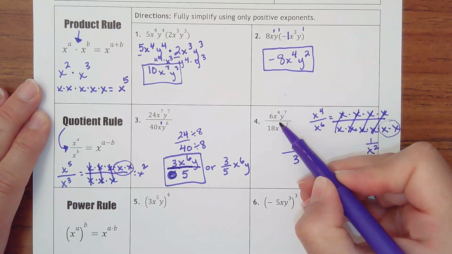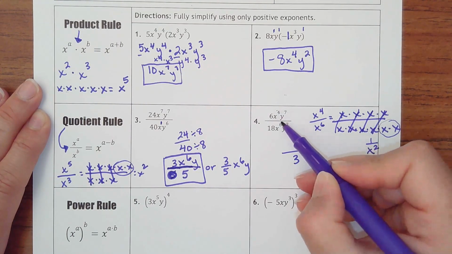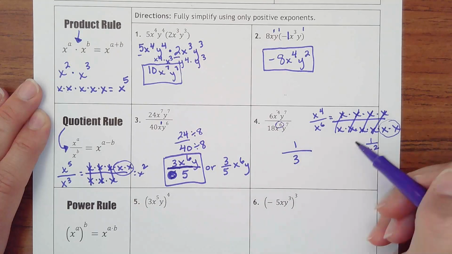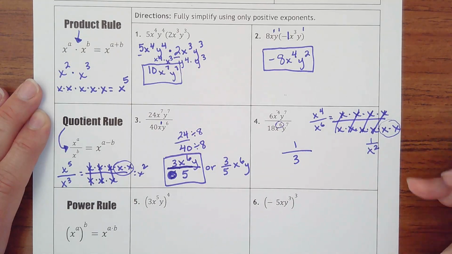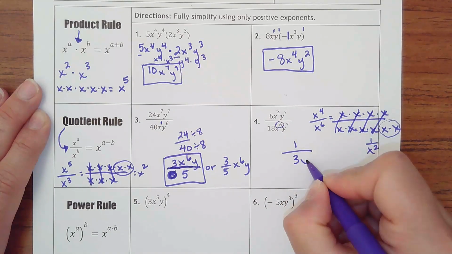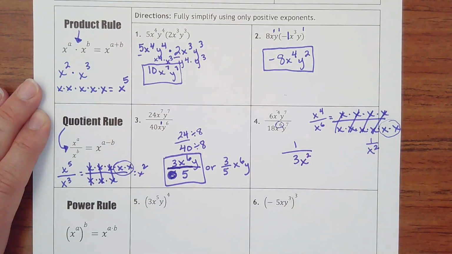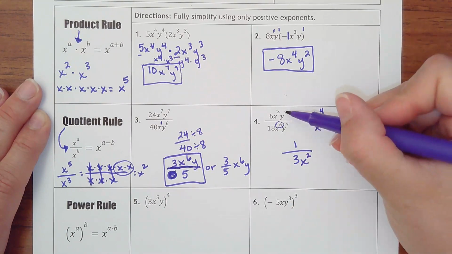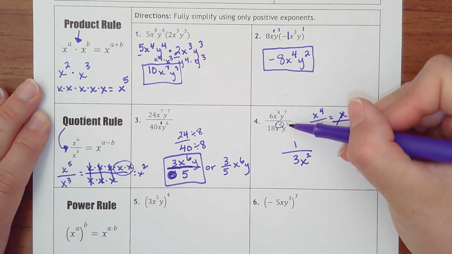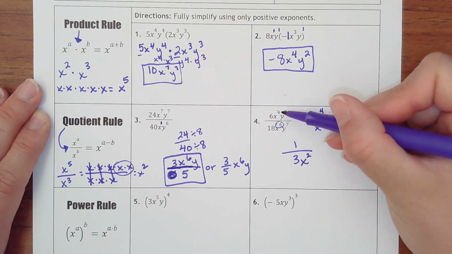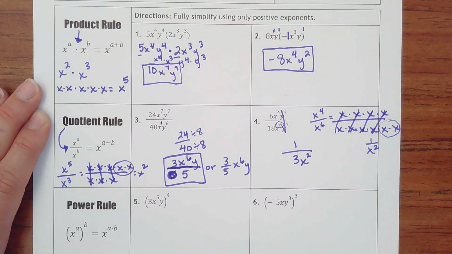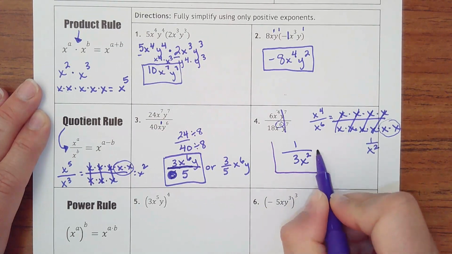So really what you're doing is still subtracting. I still do 6 minus 4, but since the bigger number was in the bottom, that's where the x's will still be. So 6 minus 4 is 2, but it's in the denominator. And then 7 minus 7 is 0. That is actually canceling out. So you would have everything cancel out. So your answer is 1 over 3x squared.